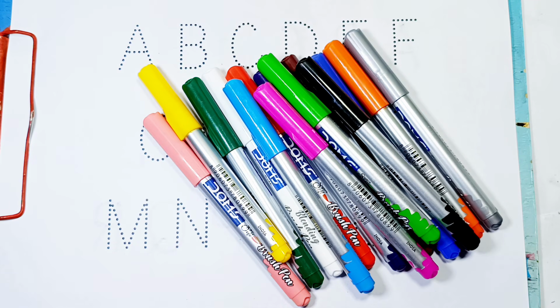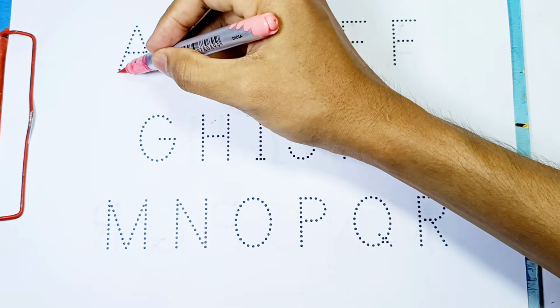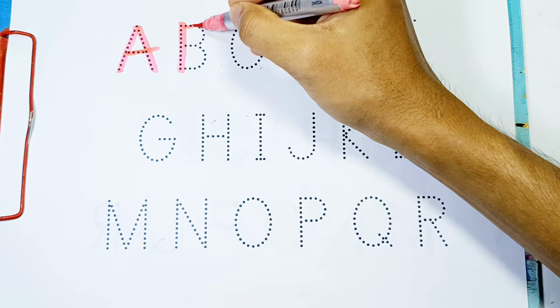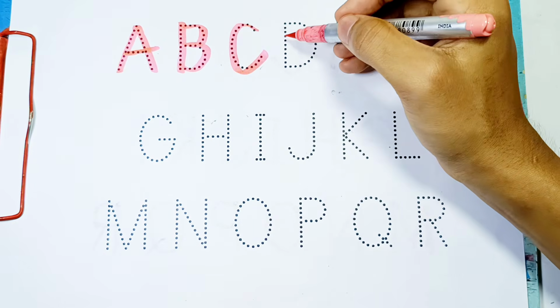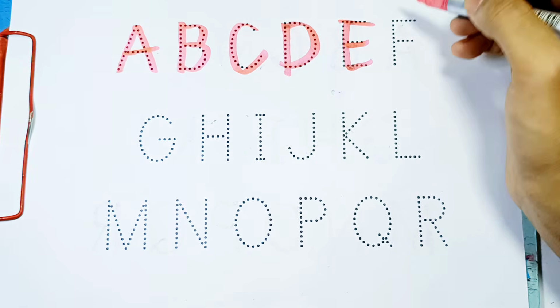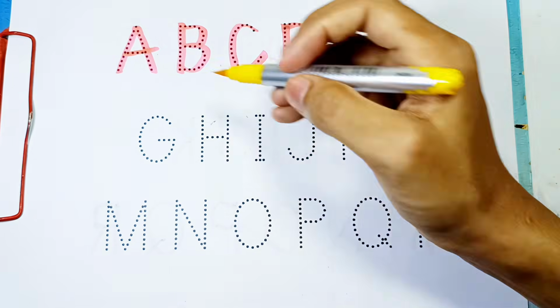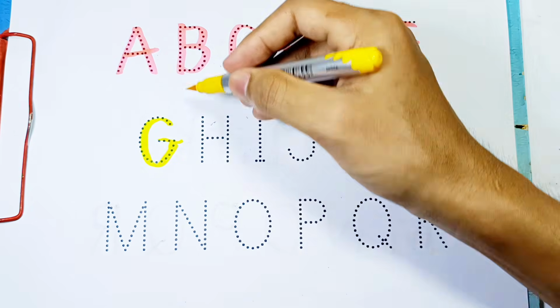Now we're writing capital letter alphabets. First we're using the color of light pink. A, B, C, D, E. The next one is F. F for fish. Now we're using the color of yellow, writing the alphabet of G. G for God.